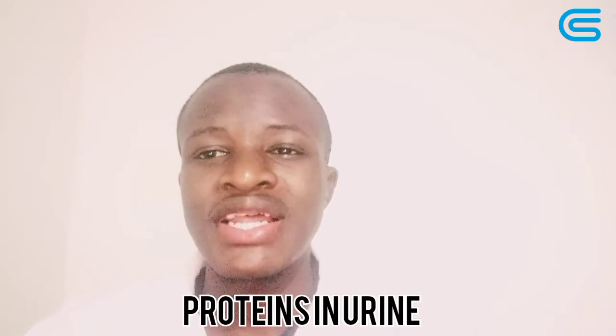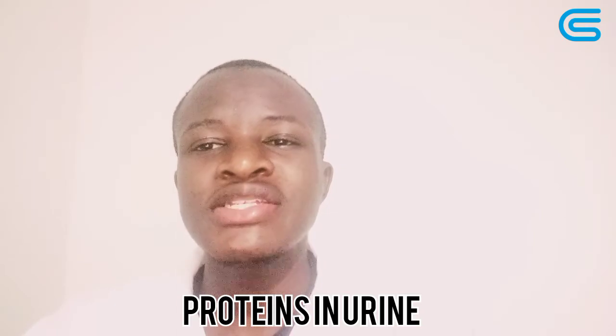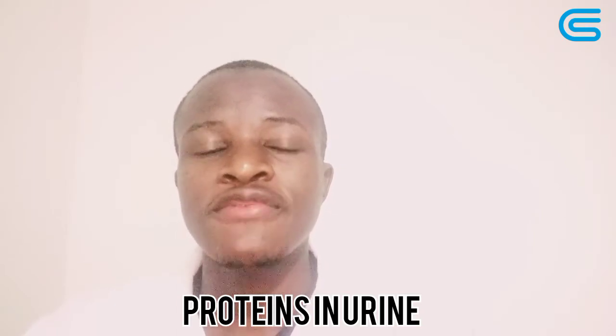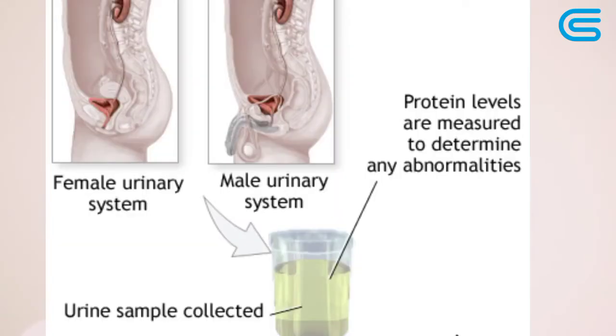The very first component that I want us to speak about in chemical analysis of urine is proteins in urine. Proteins in urine is a phenomenon that we refer to as proteinuria. Normally the kidneys excrete a scant amount of protein in urine, up to 150 milligrams every 24 hours. This amount cannot be detected in routine lab tests when we are doing urinalysis.